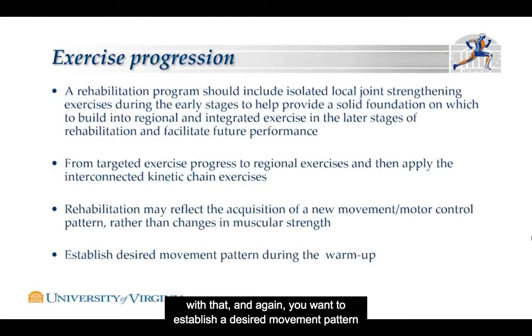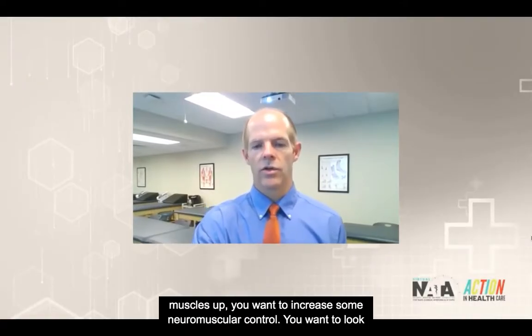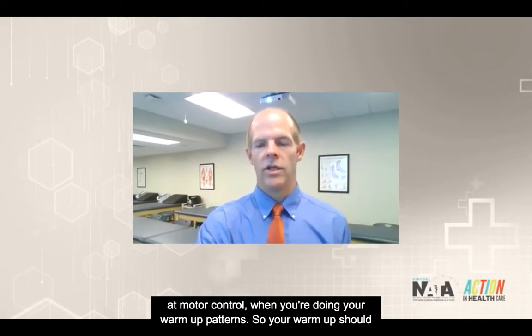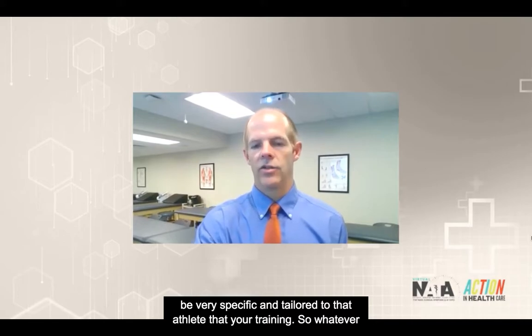And again, you want to establish a desired movement pattern during the warm-up. And that is very important. A lot of times you can utilize your warm-up to establish the movement patterns that you want to incorporate into their rehabilitation program. So you want to warm those muscles up. You want to increase some neuromuscular control. You want to look at motor control when you're doing your warm-up patterns. So your warm-up should be very specific and tailored to that athlete that you're training.